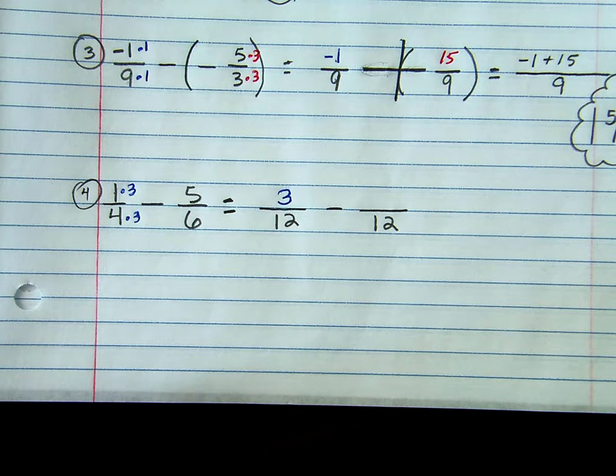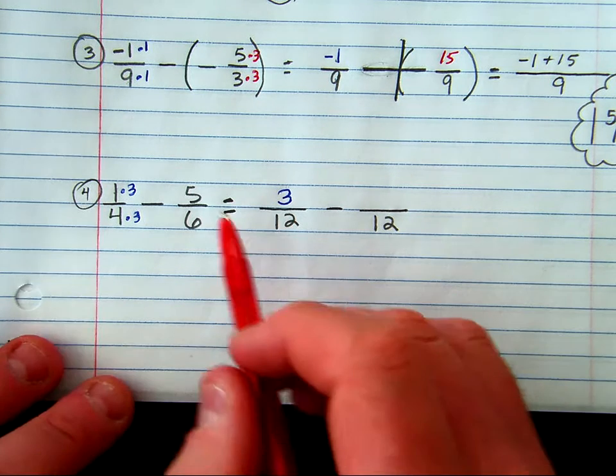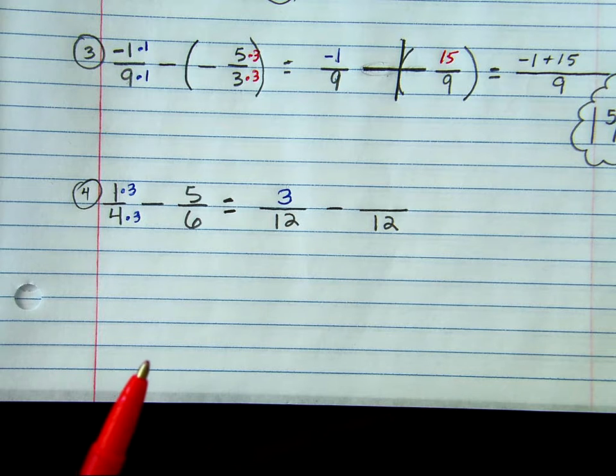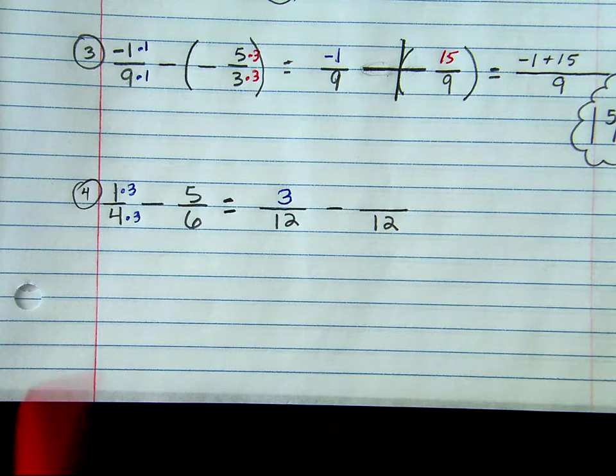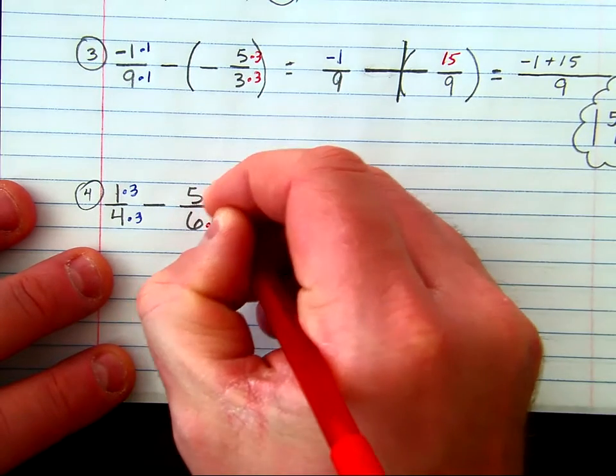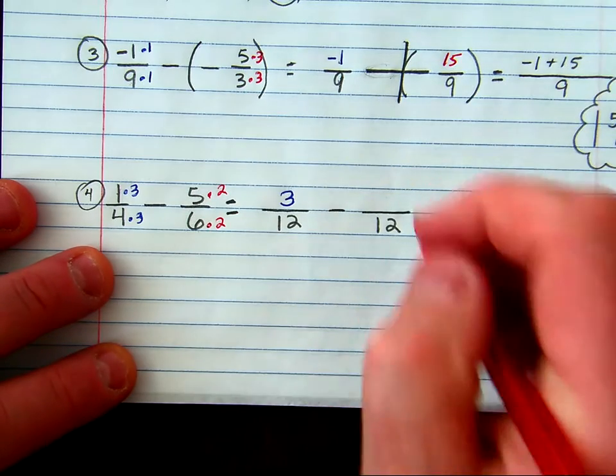Sabrina. Five-sixths is equivalent to how many twelfths? Selena just said 2, and we said, no way. Jose. Sierra. 10 is correct. 6 times 2 is 12. 5 times 2 is not 2. 5 times 2 is actually 10.